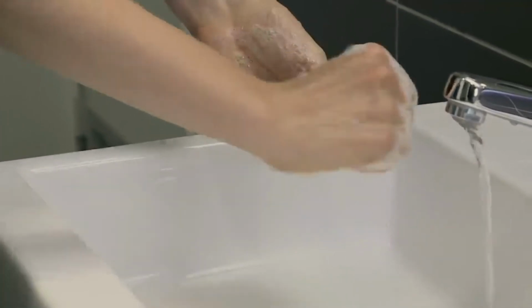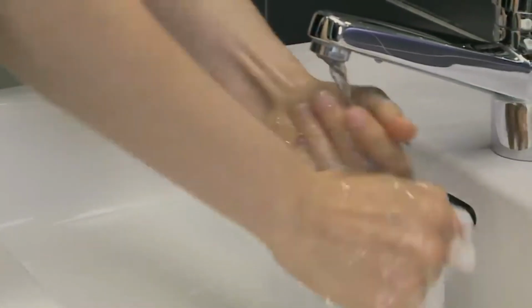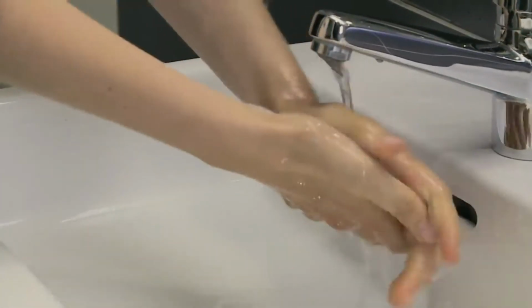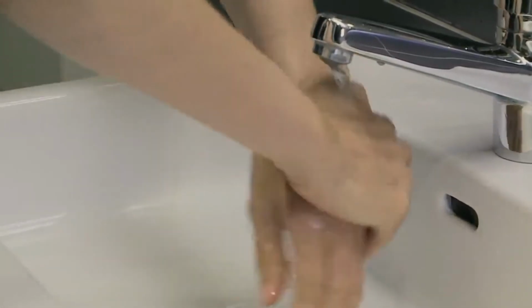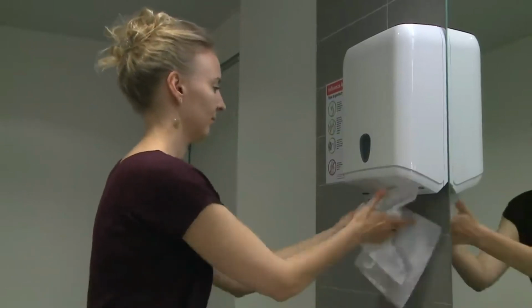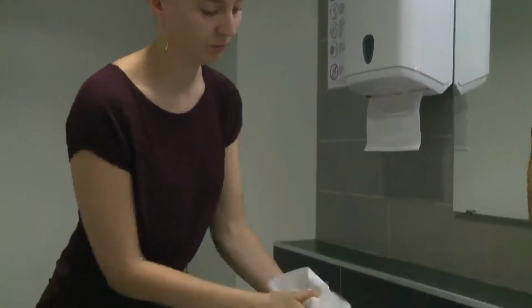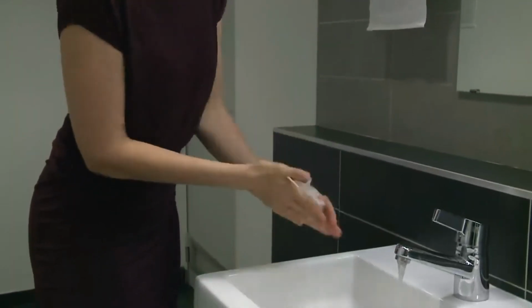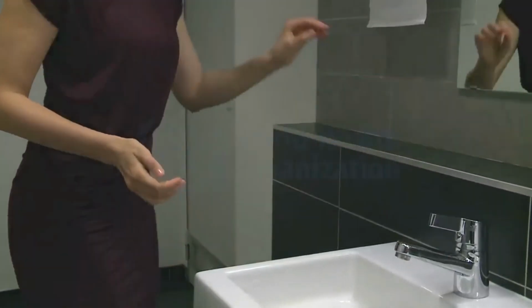Rinse hands thoroughly with running water. Dry hands thoroughly with a single-use towel. If the tap is not elbow-operated, use this towel to turn off the tap without touching it directly. Your hands are now clean and safe.